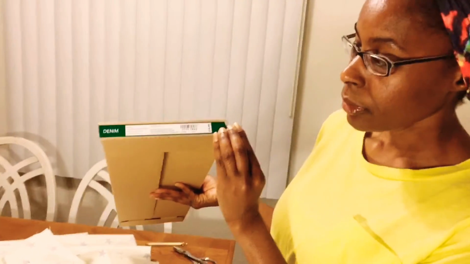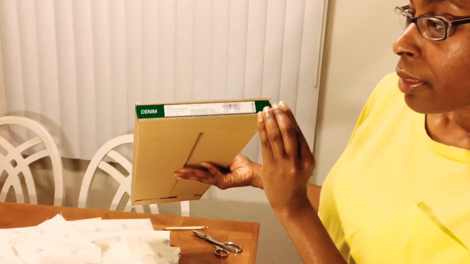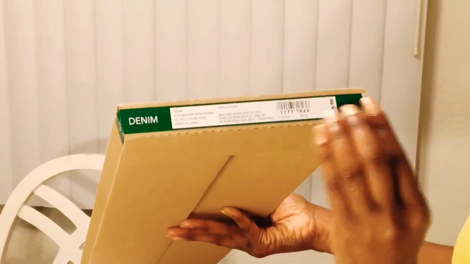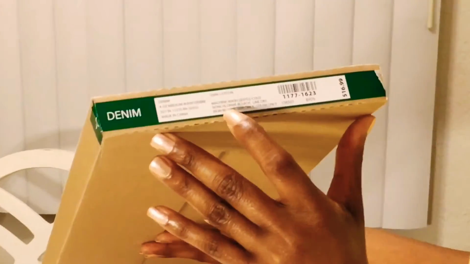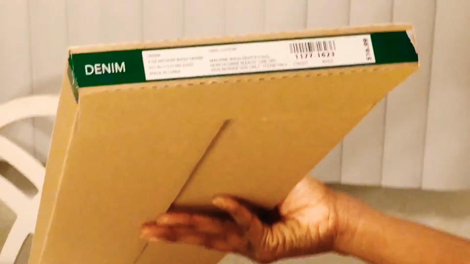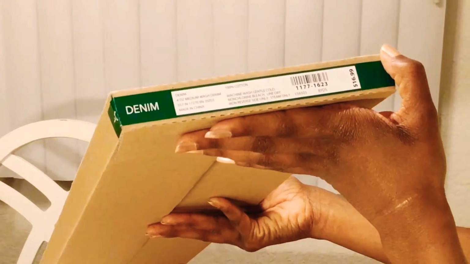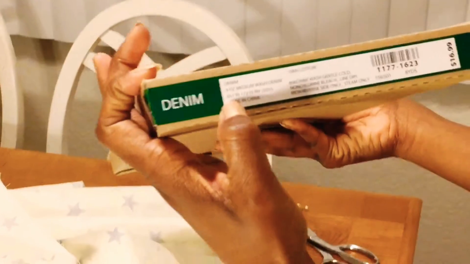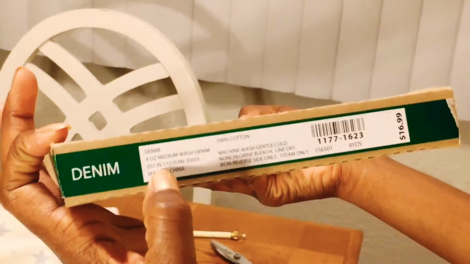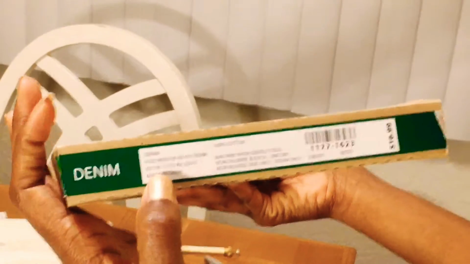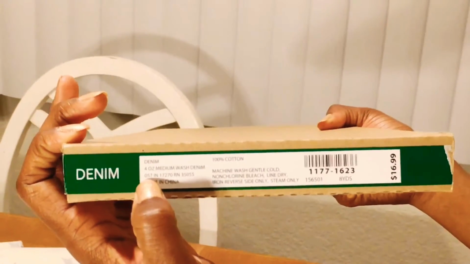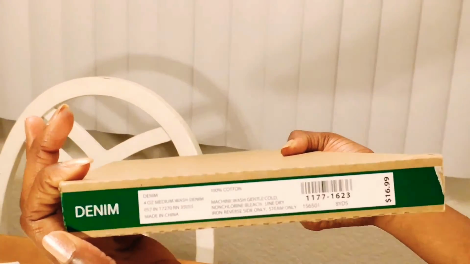So here you're gonna find all the information, and this says that this is 100% cotton. Of course, this is not the bolt that belongs to this fabric. Here it is. So this says that this is 57 inches. So whatever was on here before, it's 57 inches wide, which is pretty close to 60.